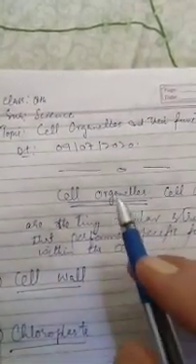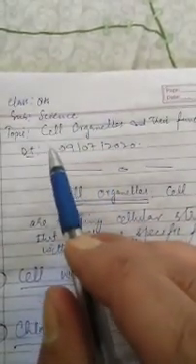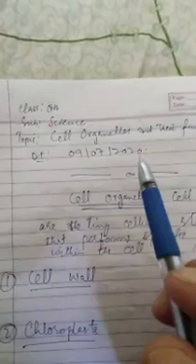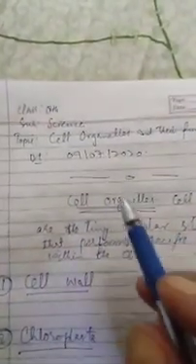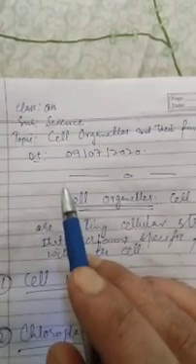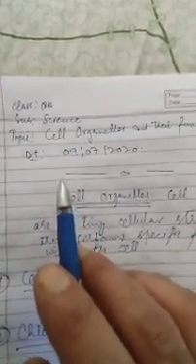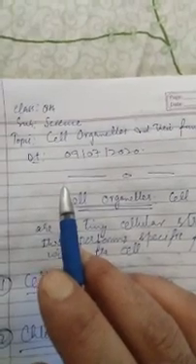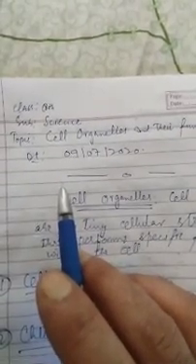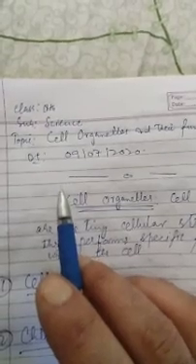Today I am going to teach the students of class 8. Subject is science and the topic is cell. My today's subtopic is cell organelles and their function. Firstly, I would like to tell you about the cell. What is cell? Cell is the basic structural and functional unit of life. The basic structural and functional unit of life is called a cell.